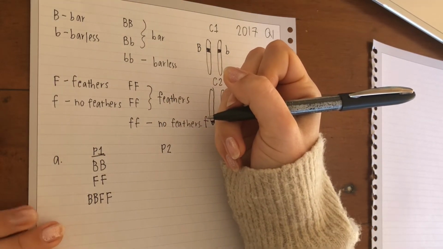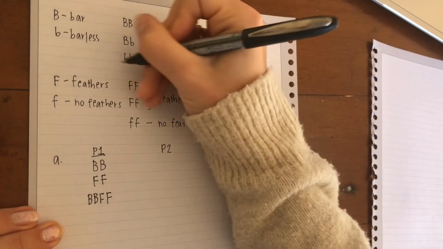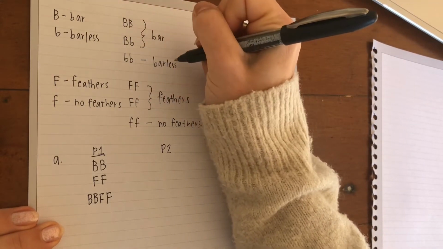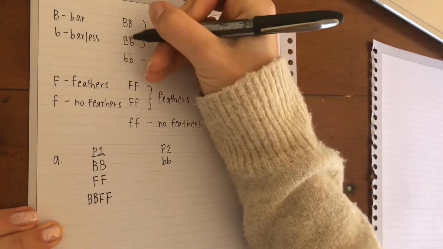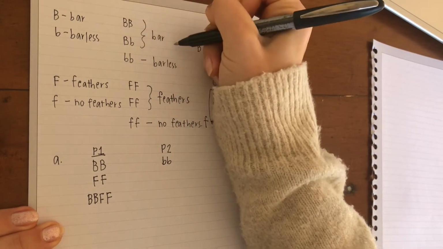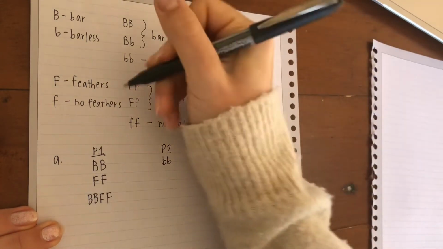A pigeon that has a barless wing pattern. Now there's only one genotype that allows our pigeon to be barless, so he must be little b, little b. If there was a presence of any big B's in his genotype, he would have barred wings. And the same can be said for feathers.